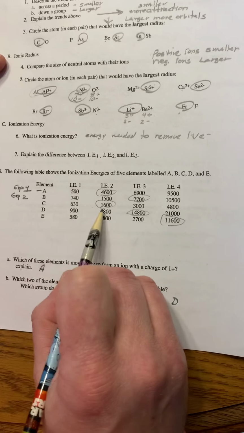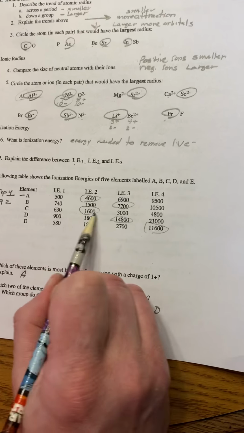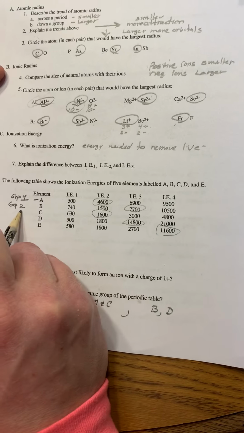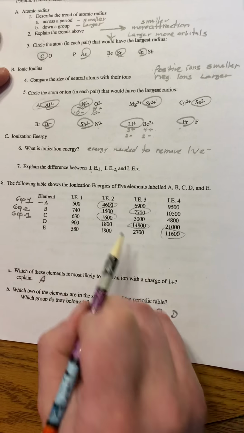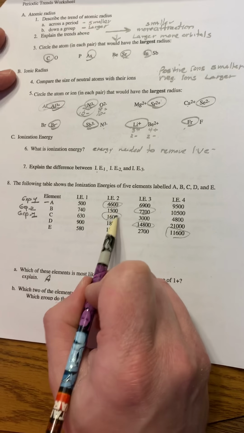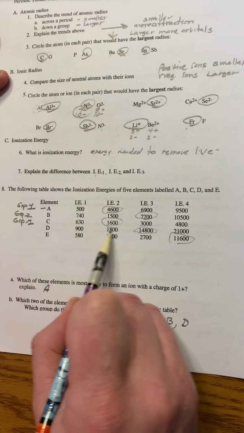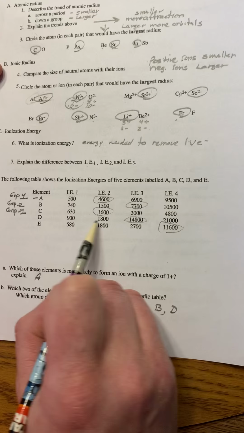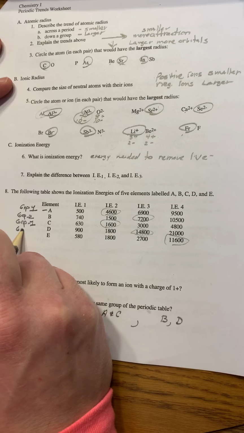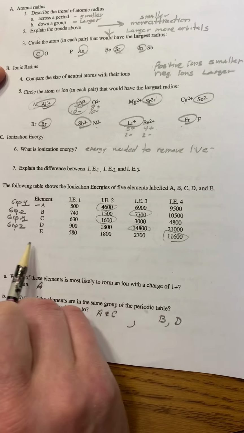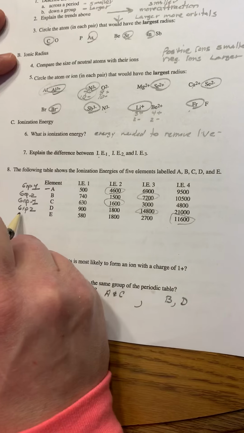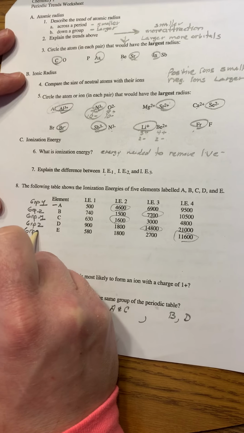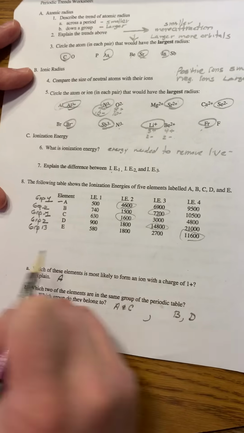Okay, C. See how it spikes at IE2? Group 1 element. And you can see these two spike at the same ionization energy. D spikes on the third, so this is a group 2. And then E, 1, 2, 3, 4, spikes on the fourth, so it's a group 3 element, or group 13. I'll put 13. That would be like aluminum.